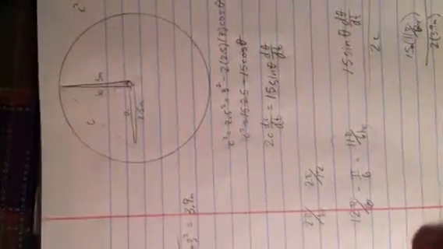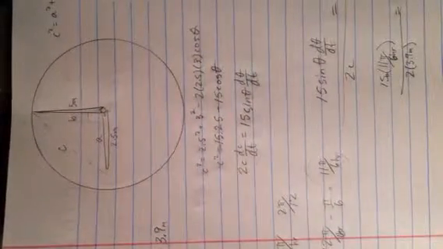I think. I better check that. Hold on a second. So yeah, it would be in meters per hour. So the rate of change in the distance between the tips of the hands is 11.1 meters per hour.